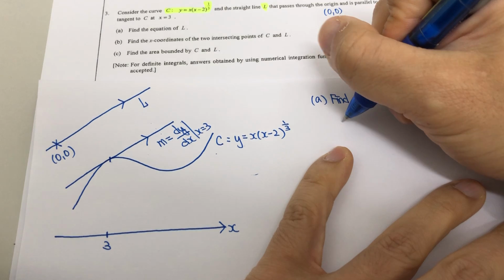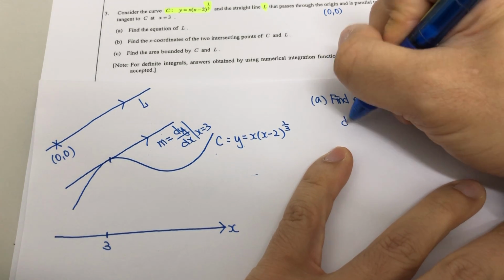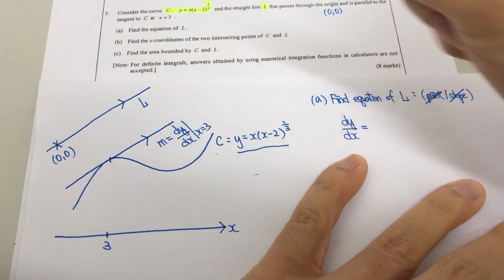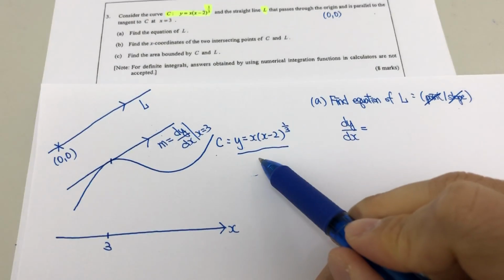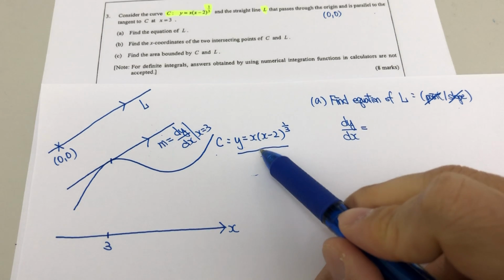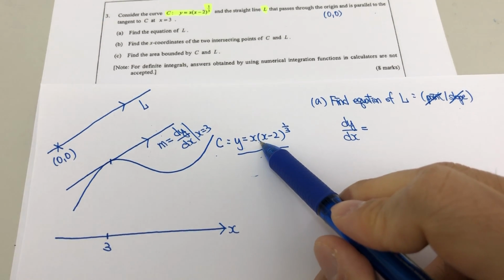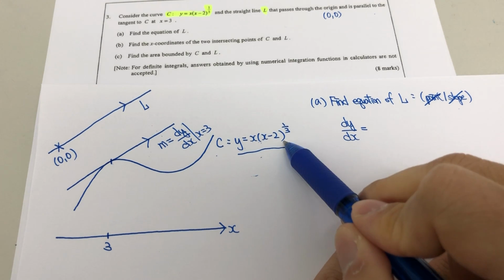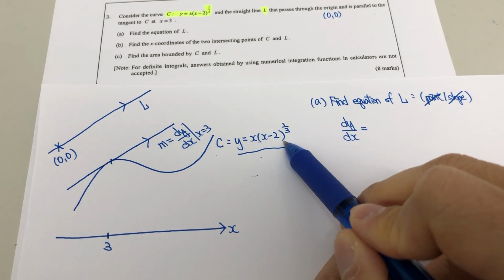Now, first of all, find dy/dx. Find this out so that you have to differentiate this. Oh, not that easy. How could we differentiate this? It is a product. X times the brackets is a product. So let's use the product rule.